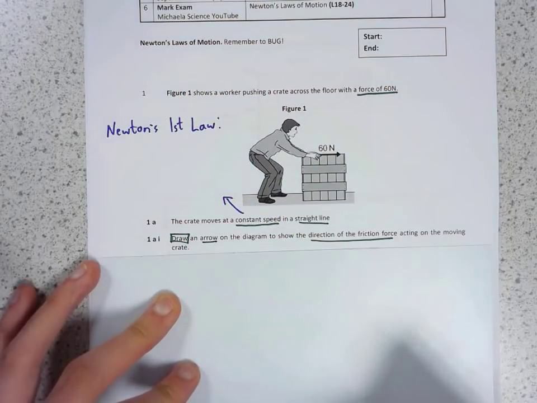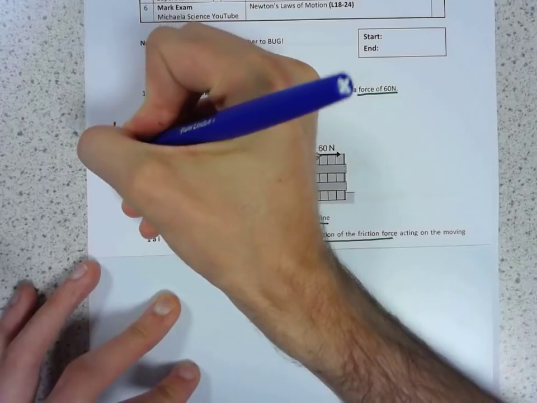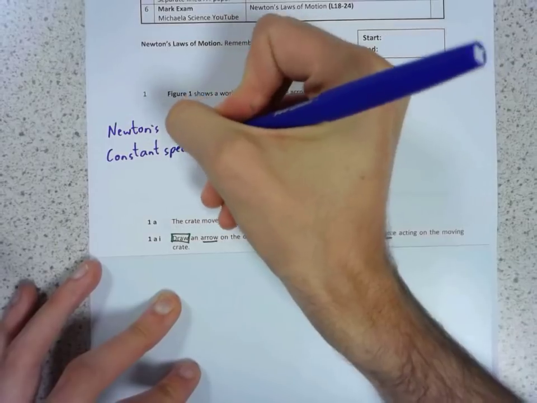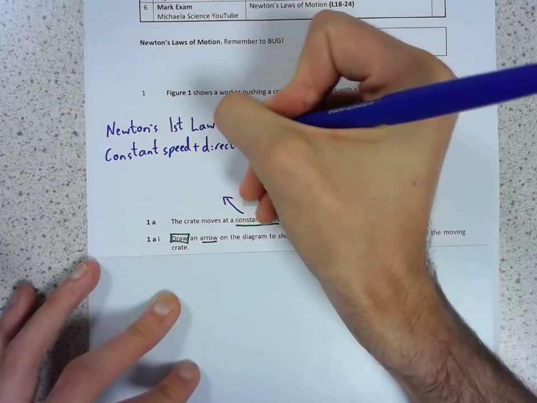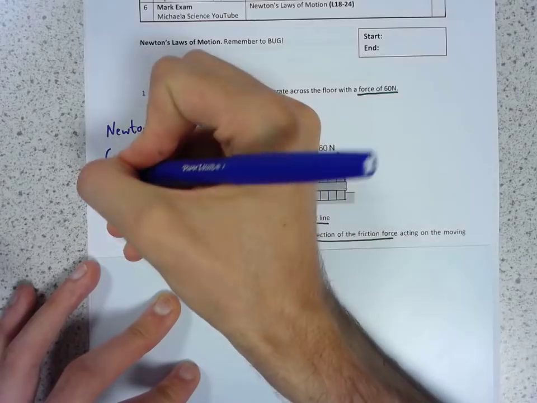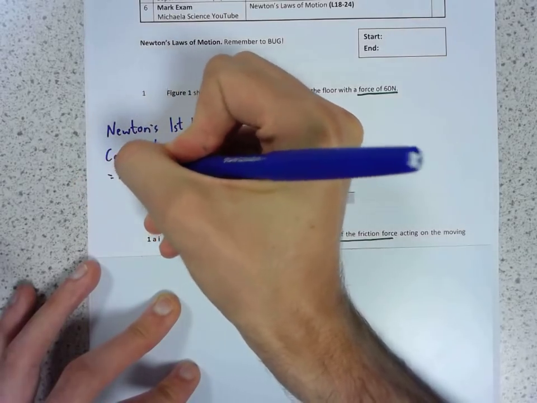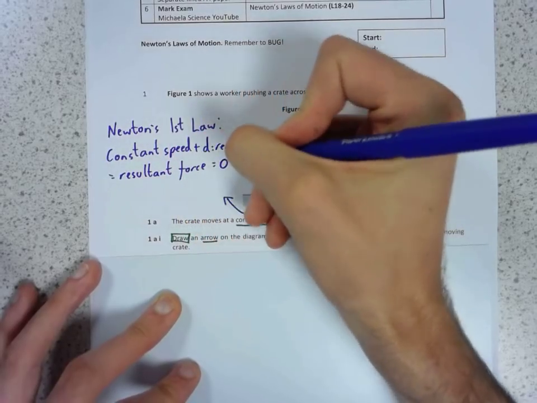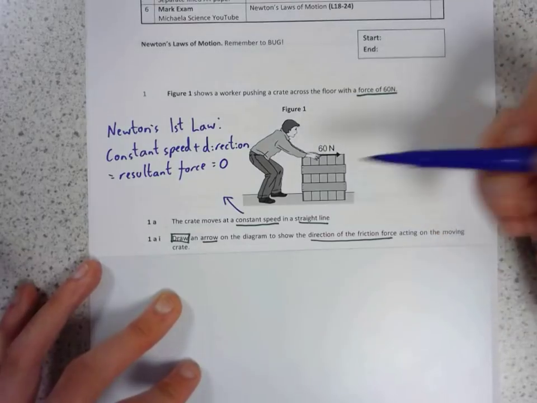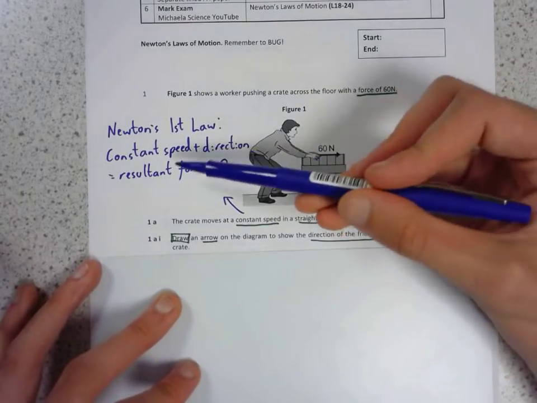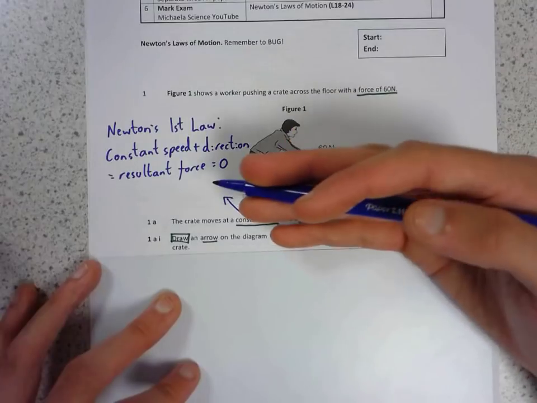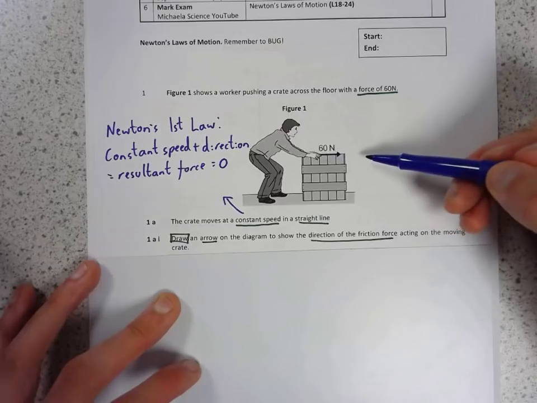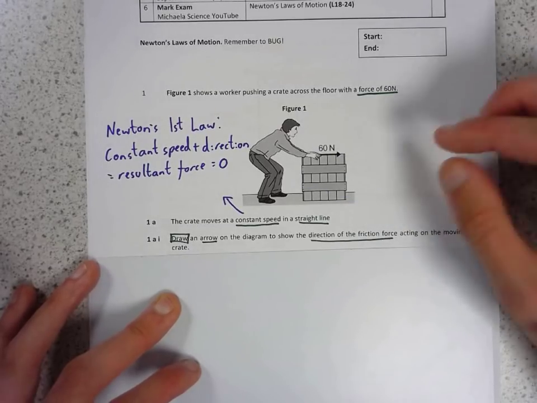Which says that if something is moving at a constant speed and constant direction, that means the resultant force will equal 0. So here we have a crate moving at a constant speed. That tells me the resultant force is going to be 0. So the resultant force, the sum of all the forces acting on that crate. So we've got 60 newtons pushing in this direction and the overall force needs to be 0.